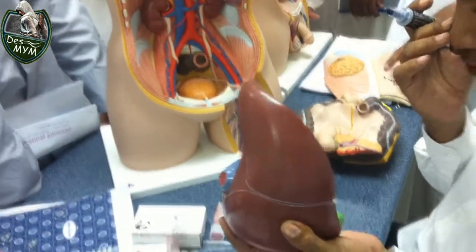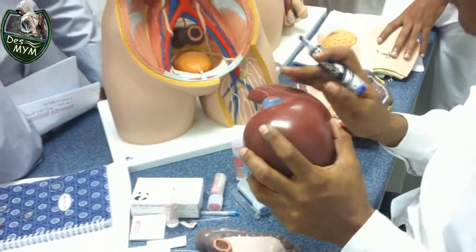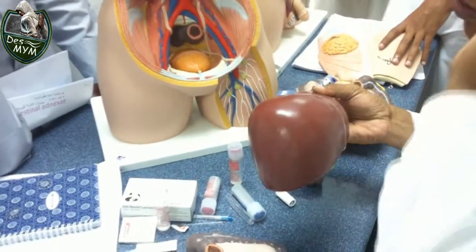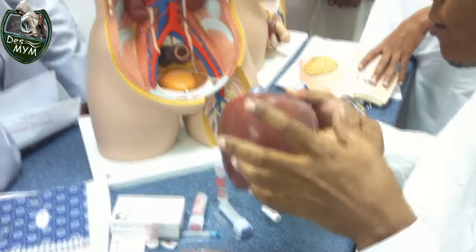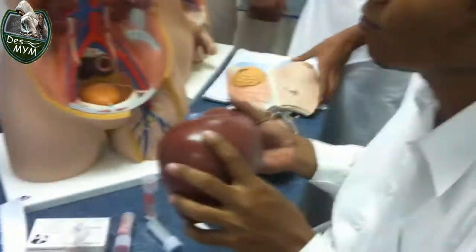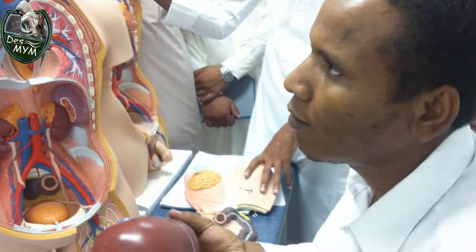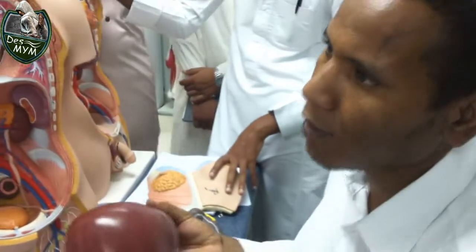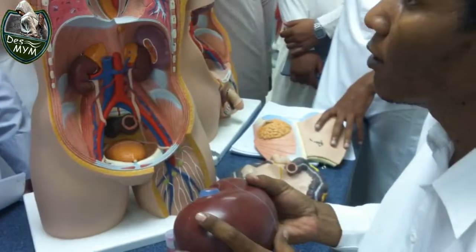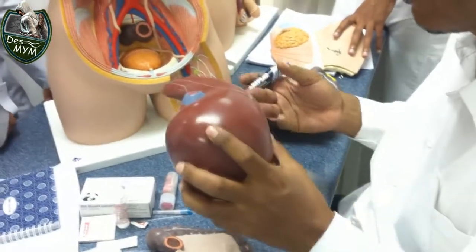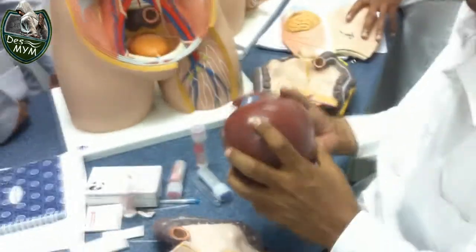Yes, the largest one, which functions in the synthesis of a lot of materials for the human body: synthesis of glycogen, synthesis of some vitamins, storage of glucose, and detoxification.